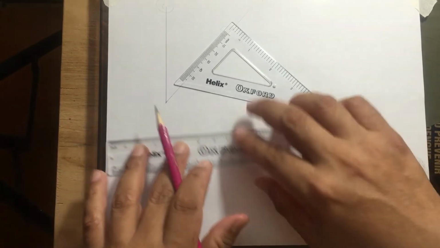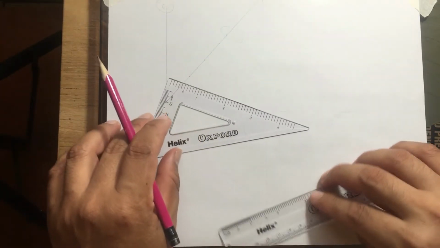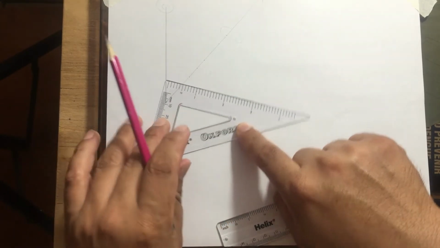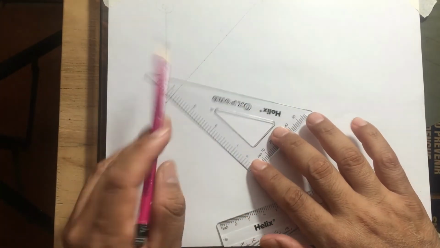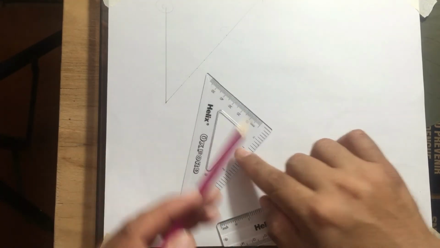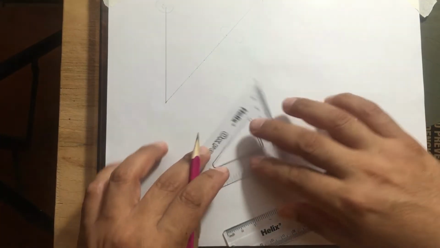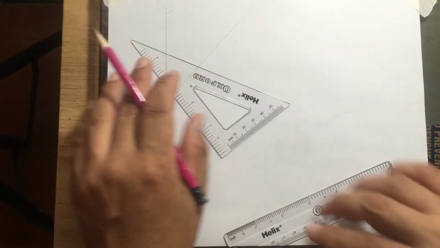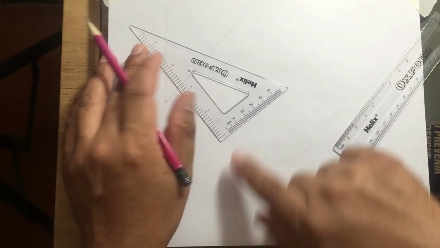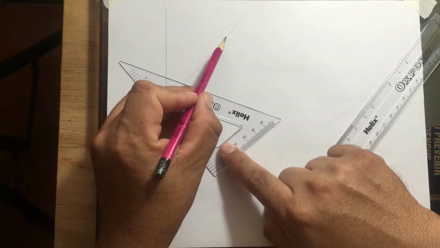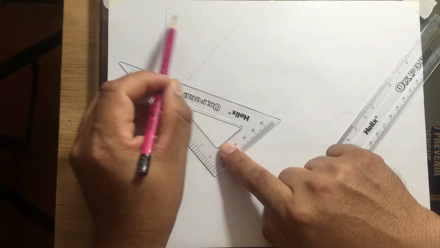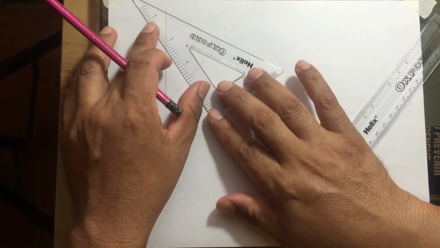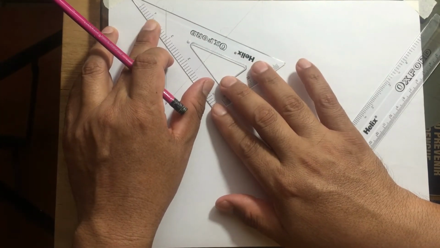So I will position one edge of the set square. It can be this edge, it can be this edge, or it can be this, but in most cases we use the longest side, which is this. Okay, I want to join first. I want to align and join the last point with the corresponding point here to the top. So I will set first.